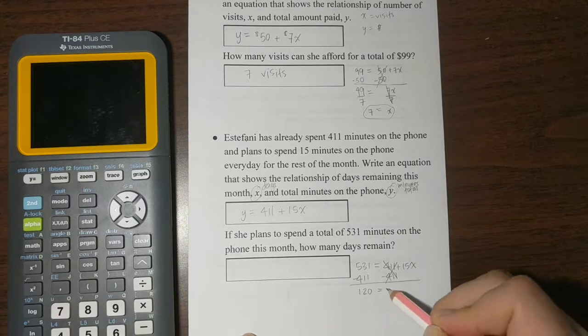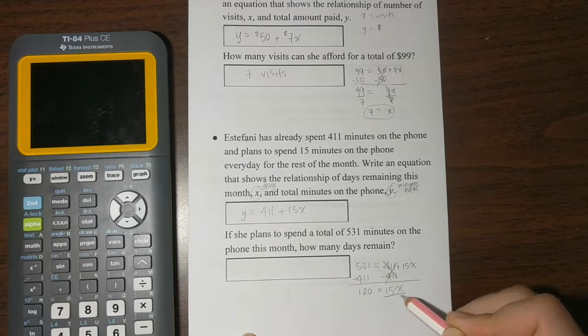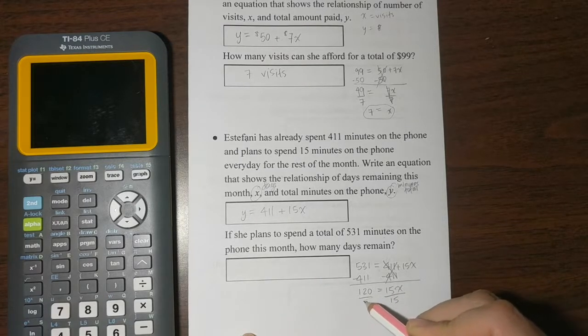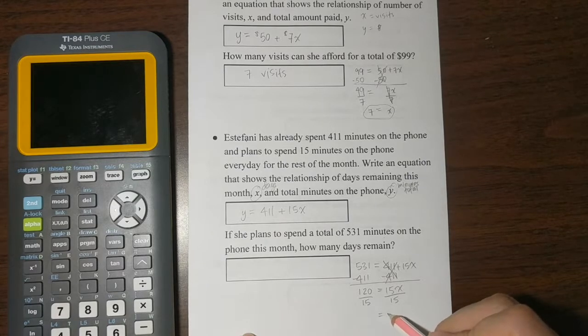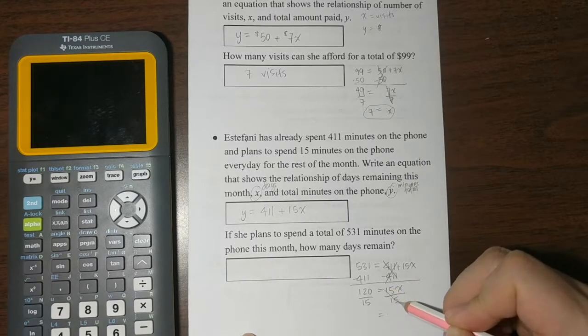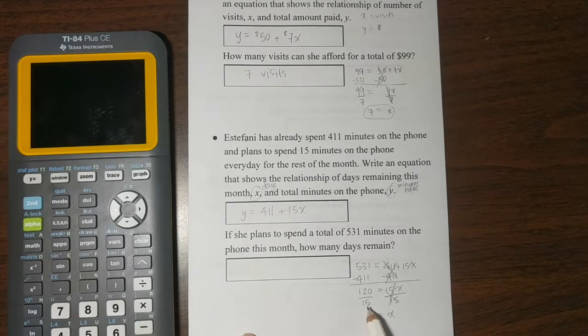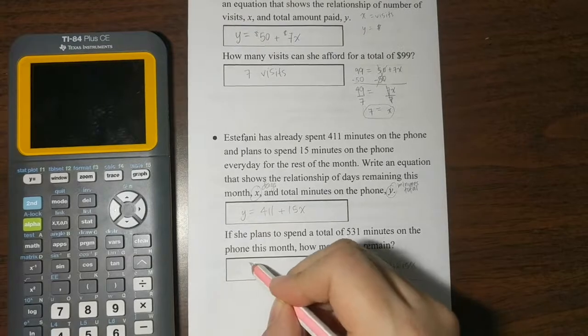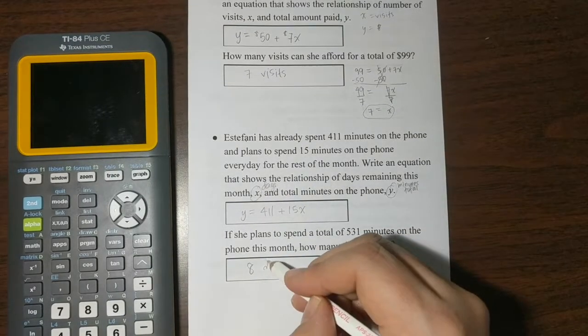On this side I have 15x. Now I need to divide by 15. 15 divided by 15 is 1, so I'm left with x. And 120 divided by 15 is 8. So my answer is 8, and I check x is days, so 8 days.